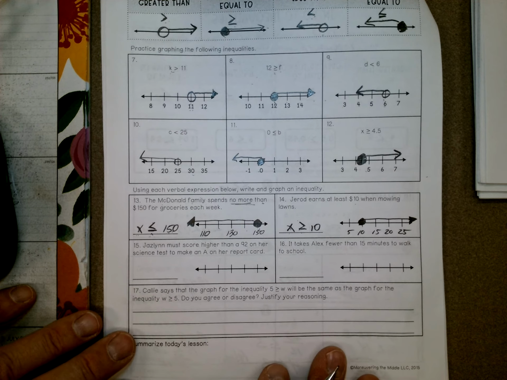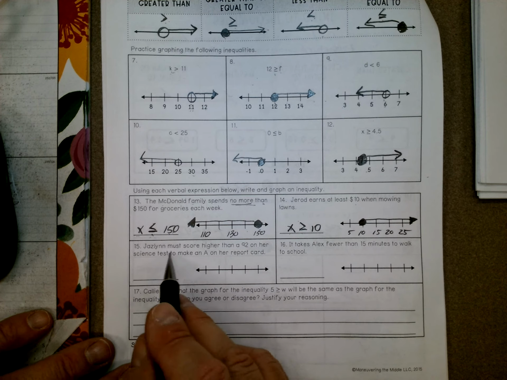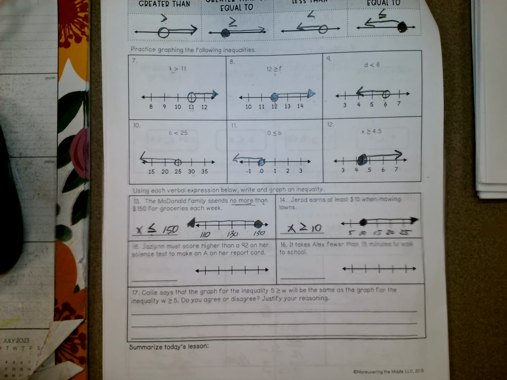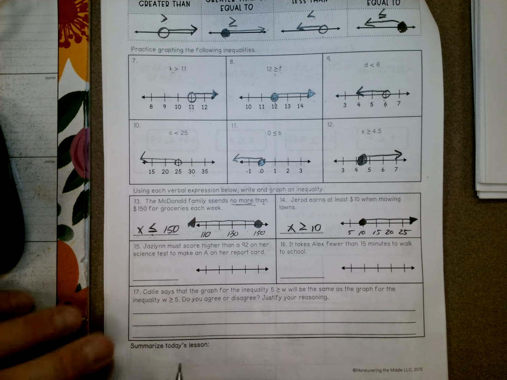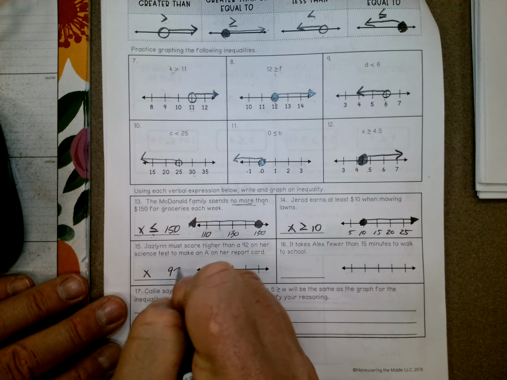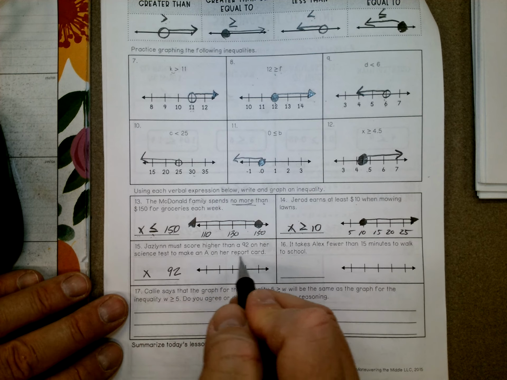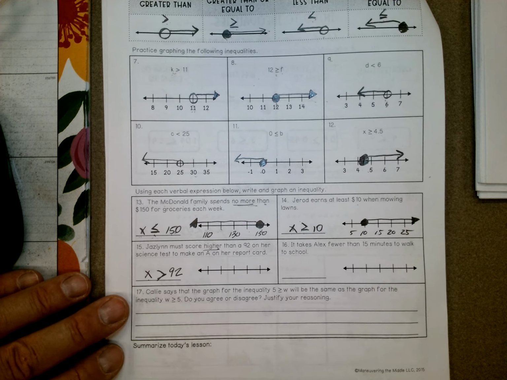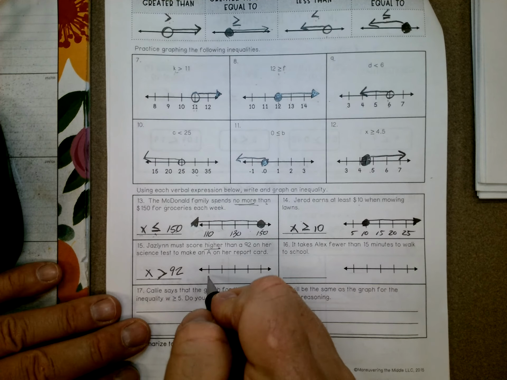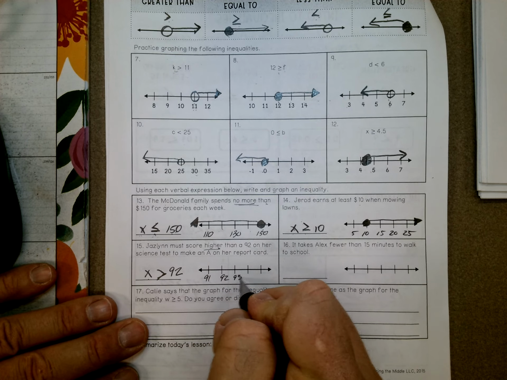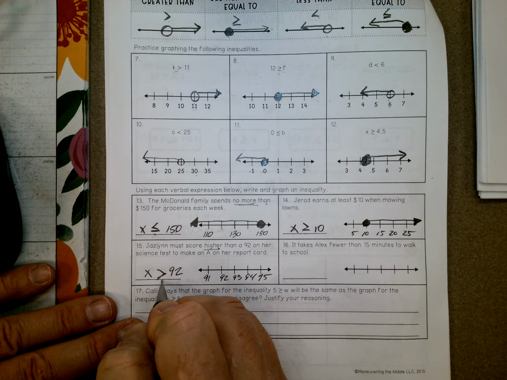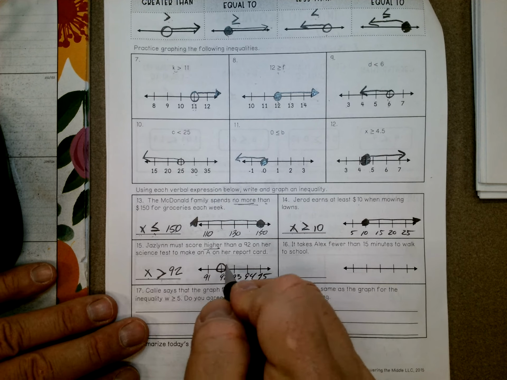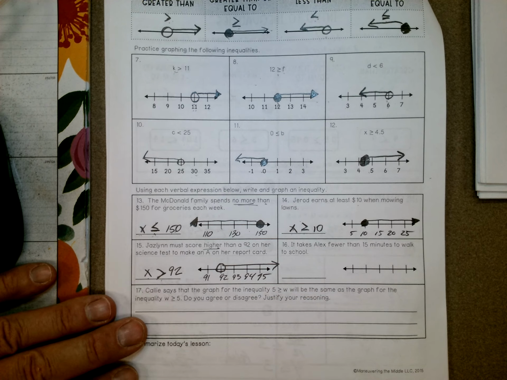Next up's number 15. Jaslyn must score higher than 92 on her science test to make an A on her report card. So here's X, here's 92. Must score higher. Can't be 92. So X has to be greater than 92. So I don't know, let's go 91, 92, 93, 94, 95. There's no line underneath. I circle 92. It's empty, and I go that way.